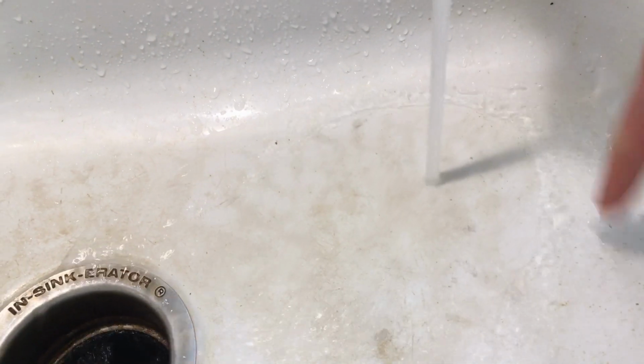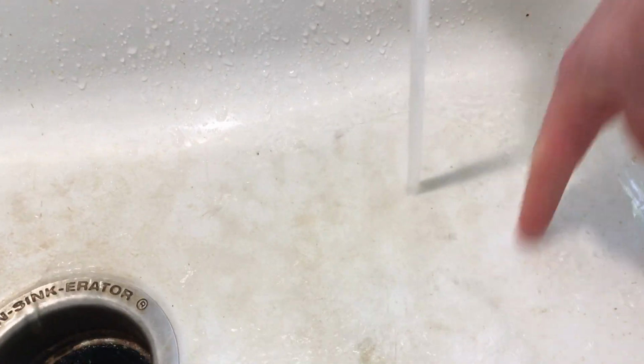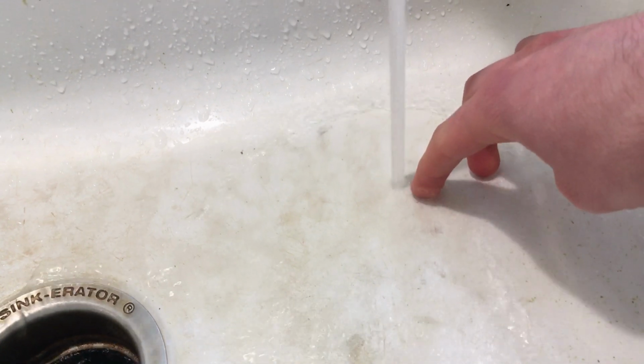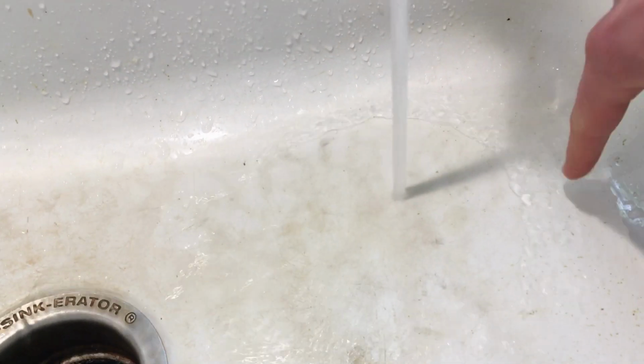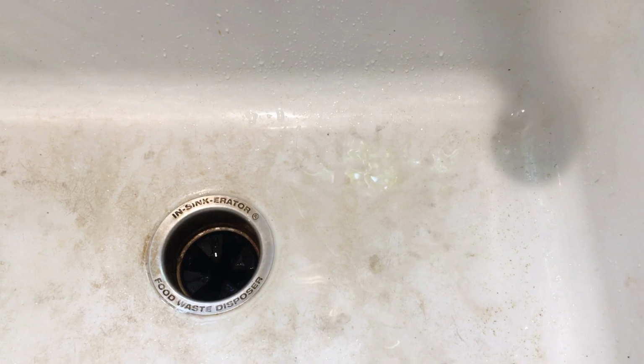So you can almost see there's this sort of ring around where the faucet hits, where there's this one region where it's really fast and really shallow, and this other region where it's slow and deep. This is an opportunity for us to do some fluid mechanics. Let's talk about the hydraulic jump.